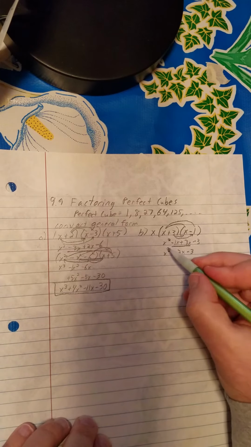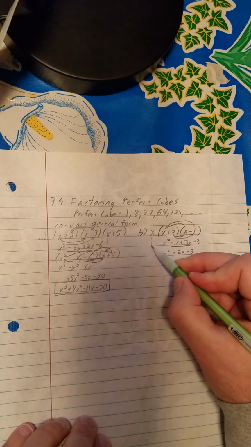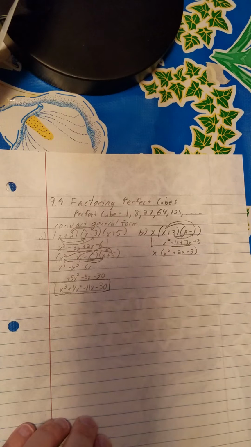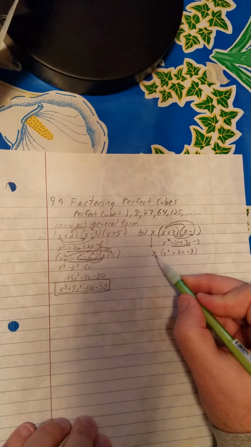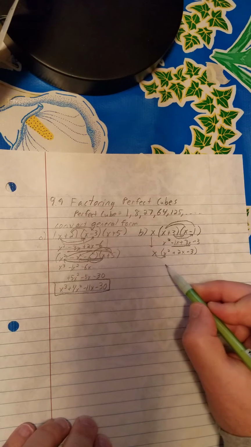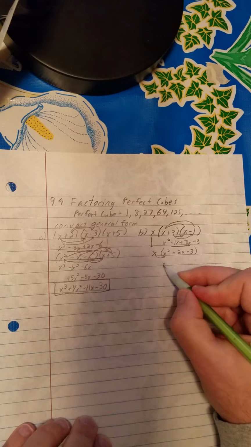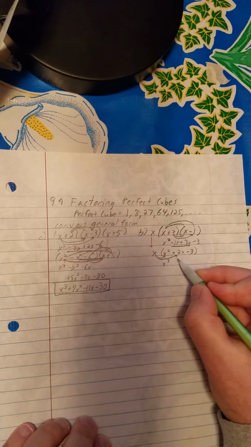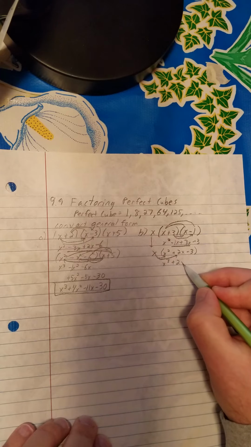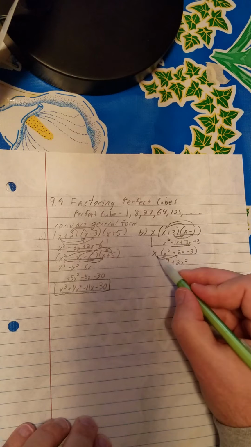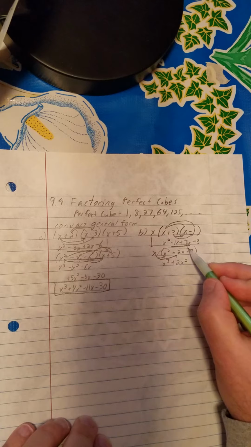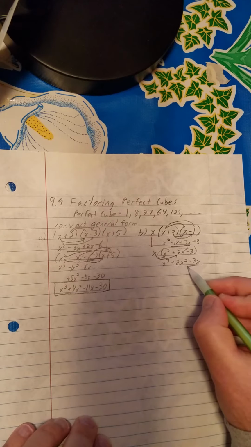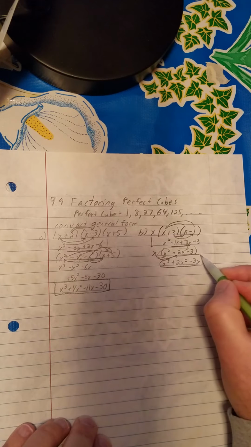Now normally we would be done, but again this x needs to come down. So I'm going to put that in parentheses and bring this x down. Now we're going to distribute one last time here. X times x squared is x cubed. X times 2x is 2x squared. And x, we'll go this way, times -3 is -3x. There are no like terms, so the problem is done.